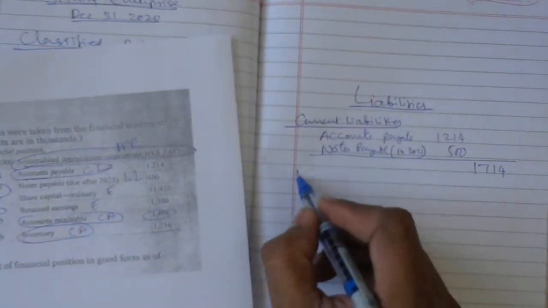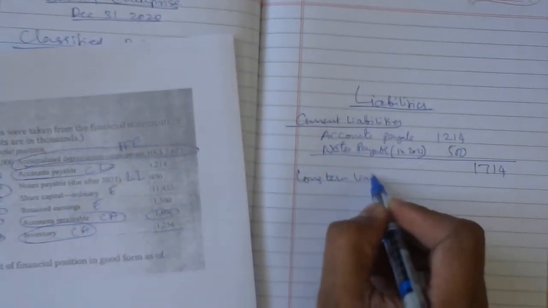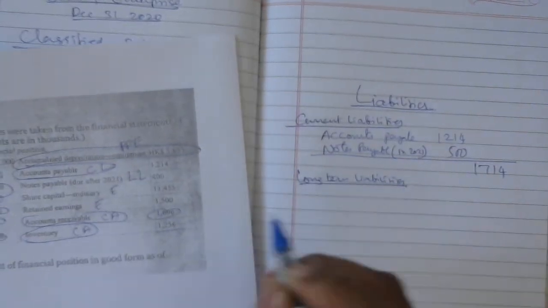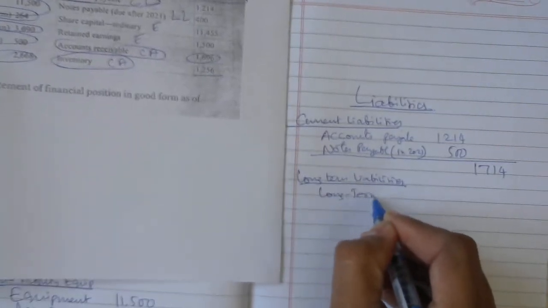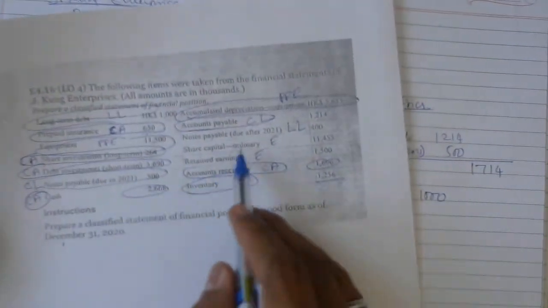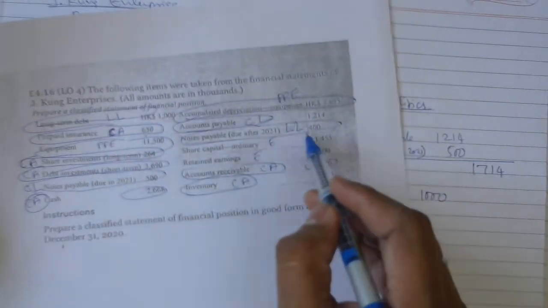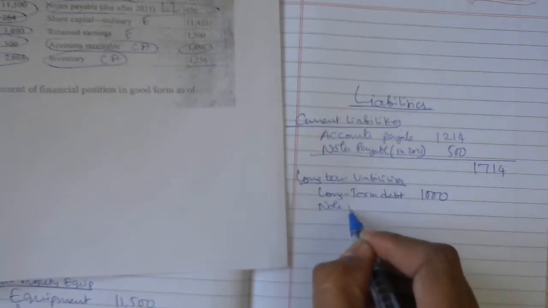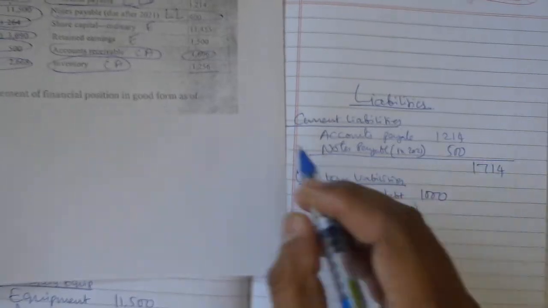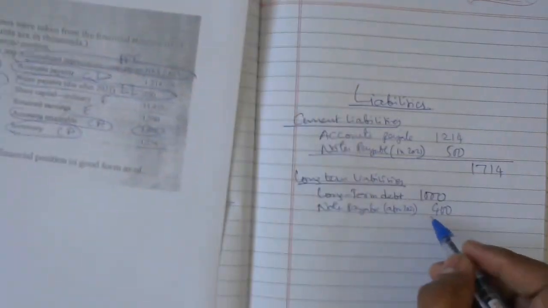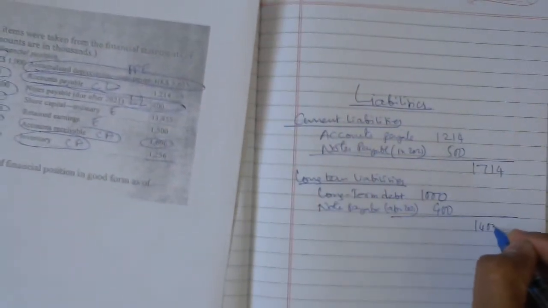Next, I have long-term liabilities. What are the long-term liabilities? First one is long-term debt, that is 1000. Then notes payable after 2021, 400. So this is also a long-term liability. That's it. So total long-term liability I am having is 1400.